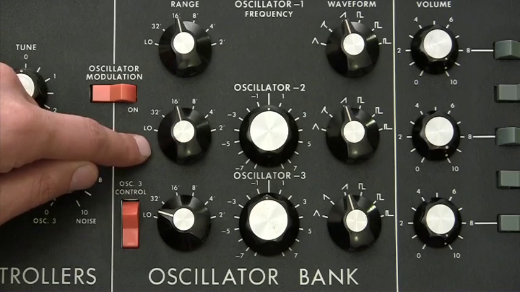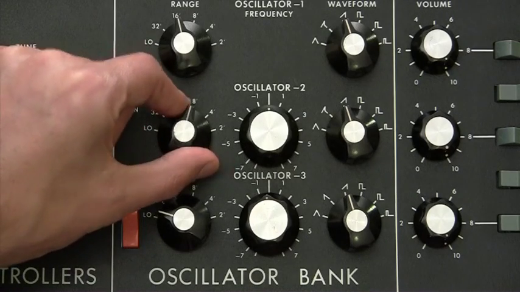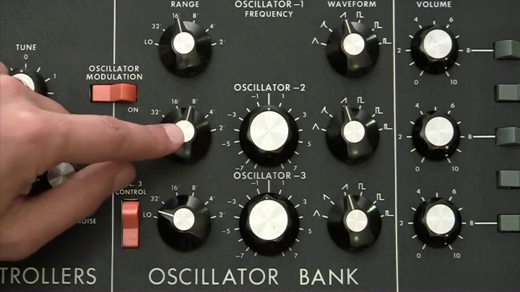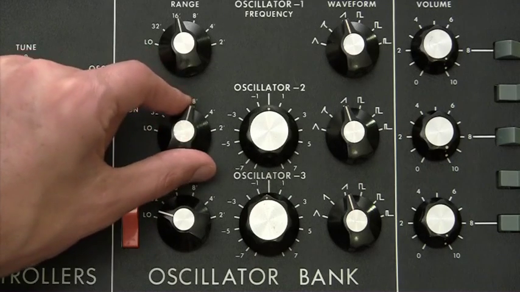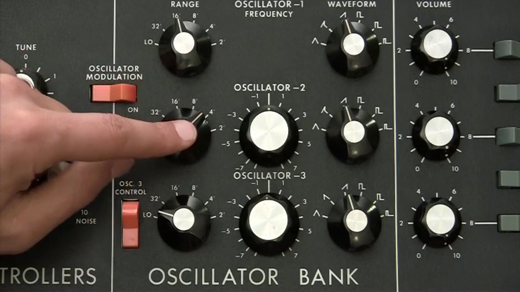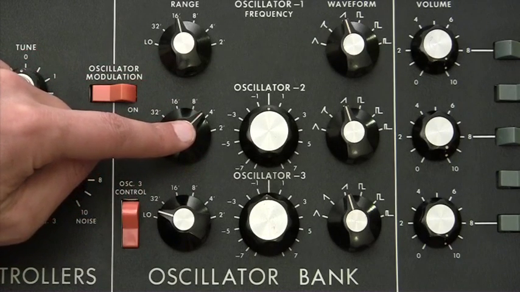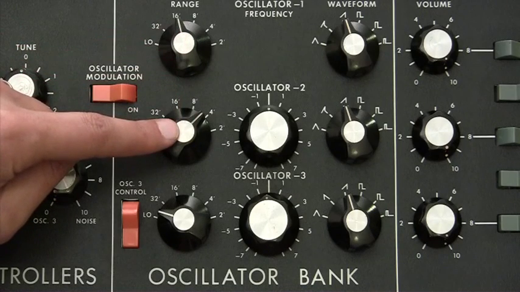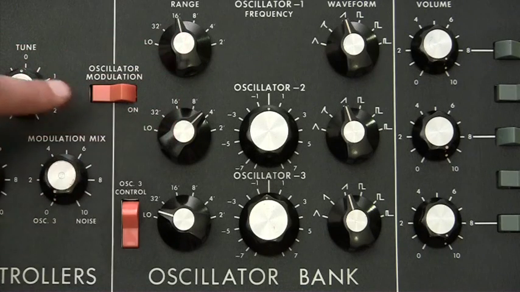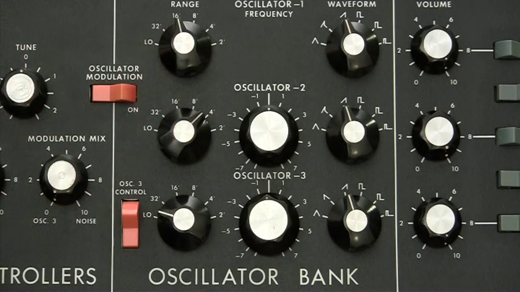But if I switch one oscillator to another octave, the sound character changes as well. So one can conclude by using more than one oscillator, the octave function does more than just change octaves. It also changes the sound.